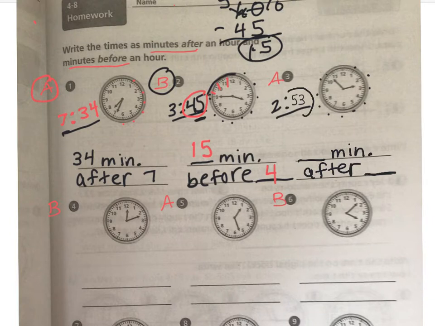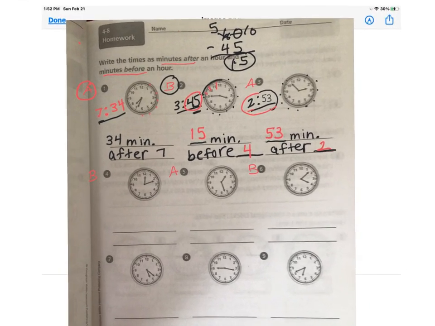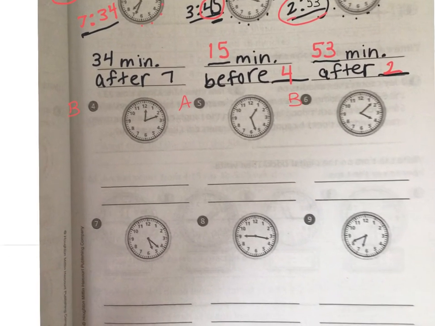So for minutes after, I need to look right here. How many minutes do I have? I have 53 minutes after, what's my hour? 2. Okay, you might like minutes after better because it's easy to look up at your clock and plug in the numbers. Do you see how I did that? I took my minutes for 53 and my hour for 2. So some kids will say they like minutes after is easier. Okay, all right, hang in there, guys. We're going to zoom in a little more on the next ones.